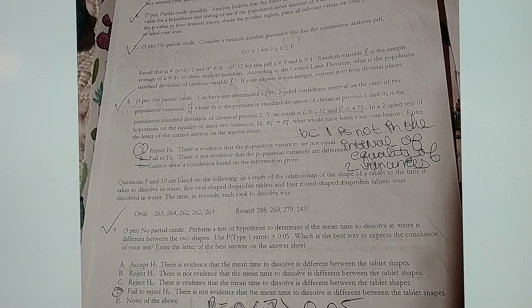So in a two-sided test of hypothesis on the equality of these two variances, so your null hypothesis is sigma 1 squared is equal to sigma 2 squared, what would have been your conclusion? Either reject the null hypothesis, fail to reject the null hypothesis, or that you cannot draw a conclusion based on the information given.